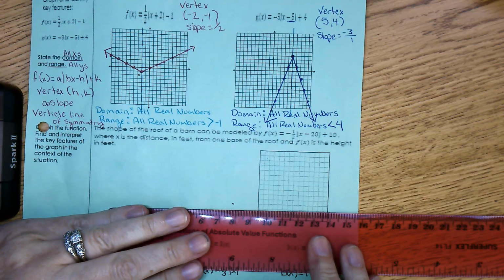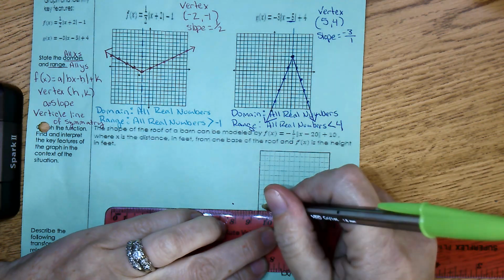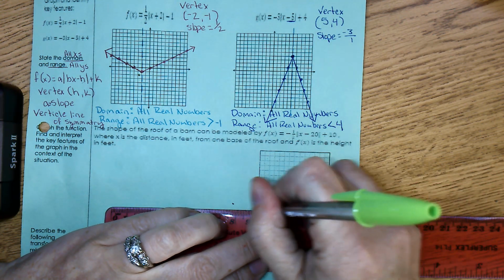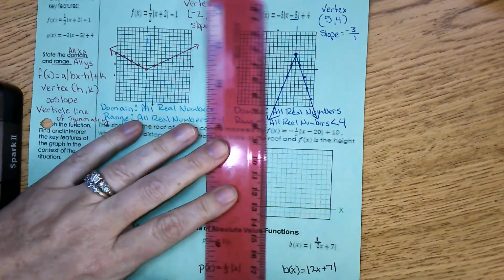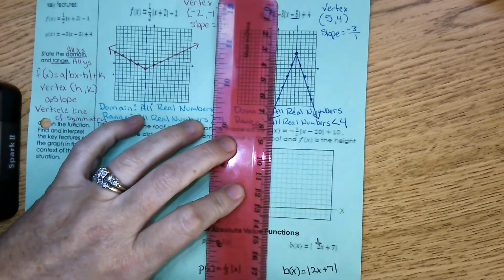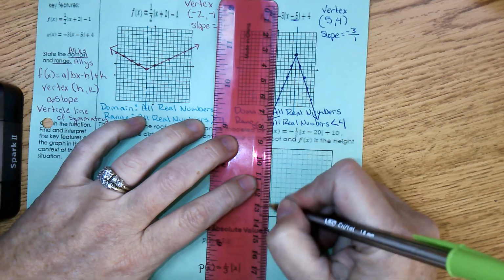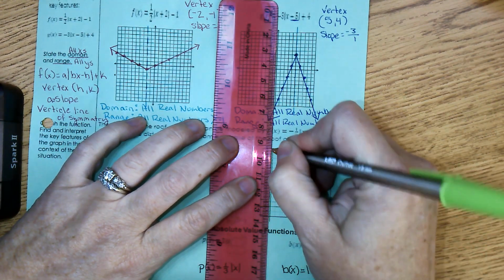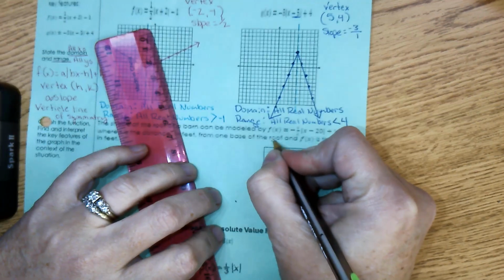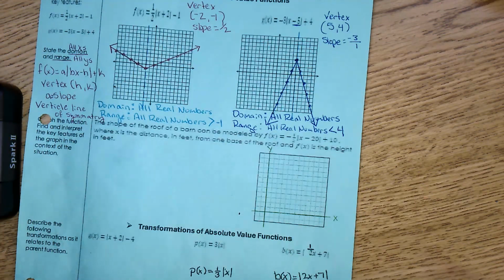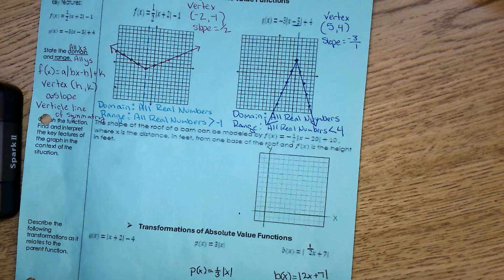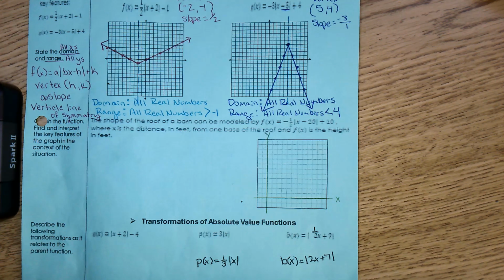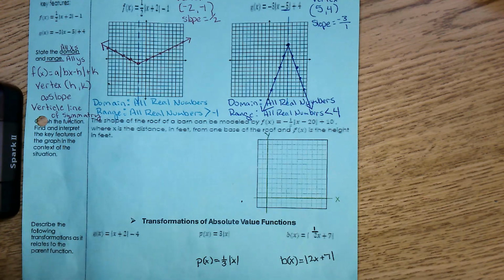I put my x-axis down here at the bottom. This is my x-axis, and I put my y-axis over here on the left side. This is my y-axis. Now, when I numbered them, I numbered every other line simply because they're small and they all run together, and I don't want the numbers to all run together.